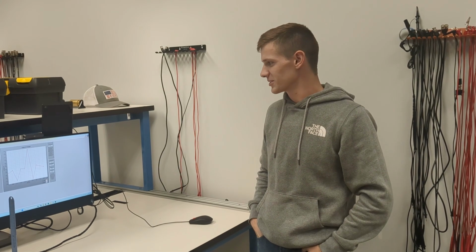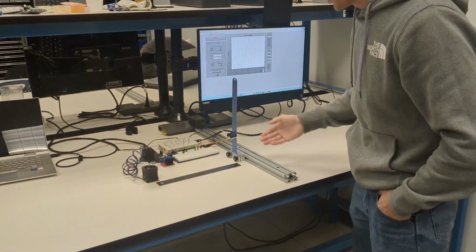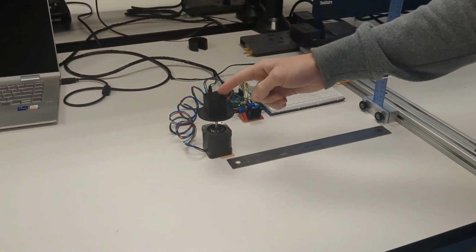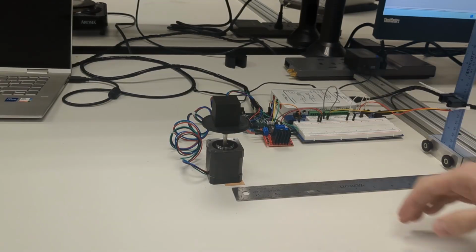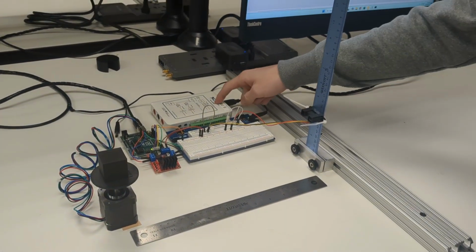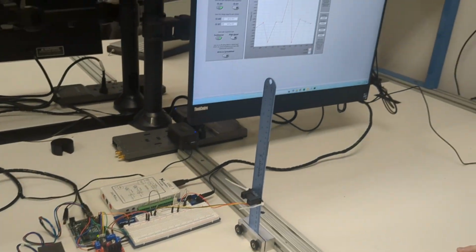So this is our experimental setup. No PPE is required. I'll take you over here. Here's our LiDAR sensor. 30 centimeters away is our test specimen mounted on this stepper motor. That's controlled by Arduino, and we'll be using the DAC, the NI DAC, to record our data.